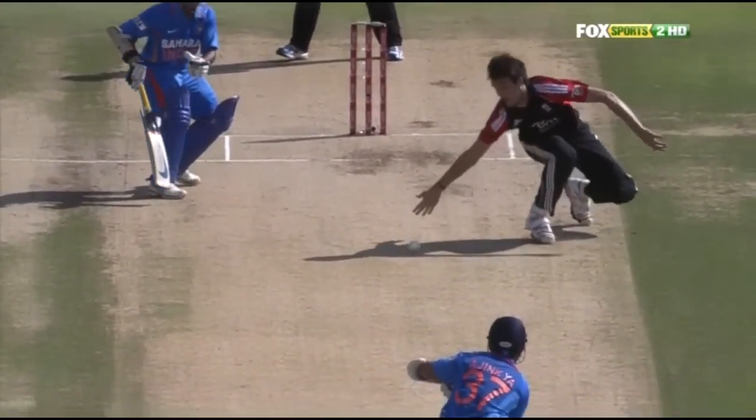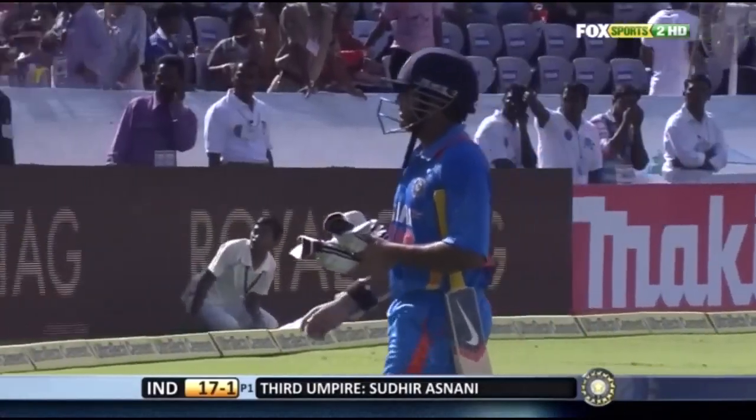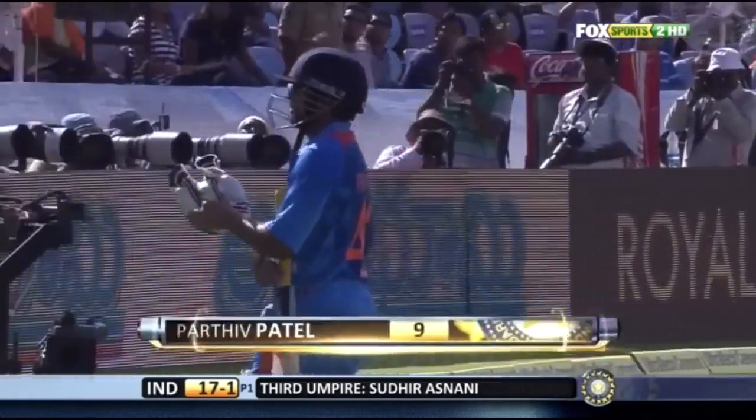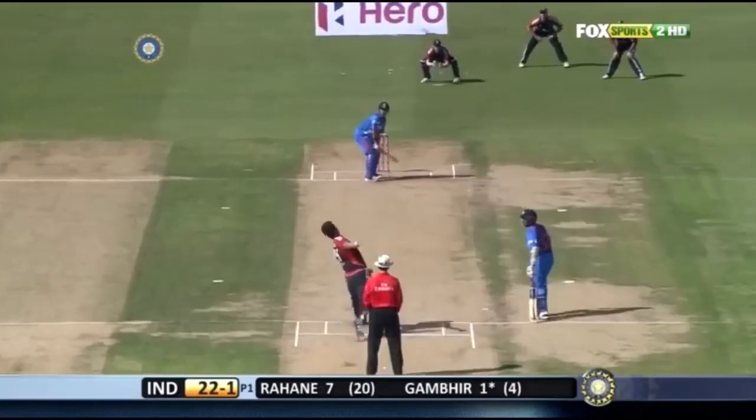There's no doubt about that. So Parthiv Patel will consider himself unlucky. He'll have to go. The red light being flashed. So India have lost their first wicket. Patel gone for 9. It's 17 for 1.